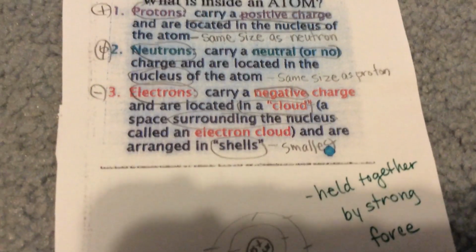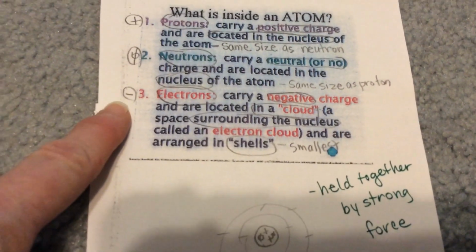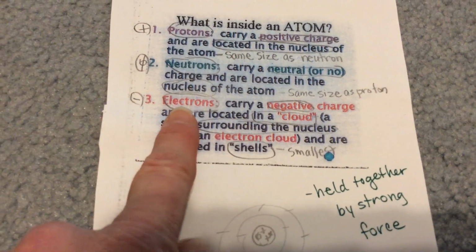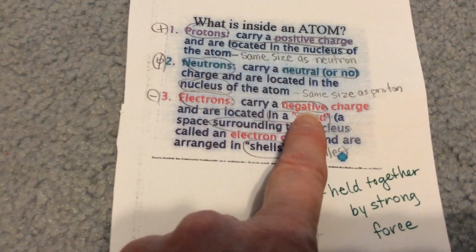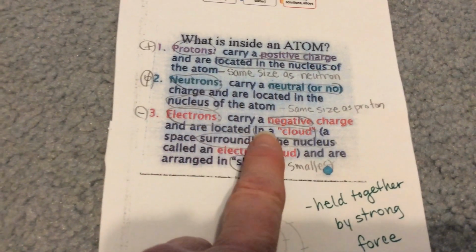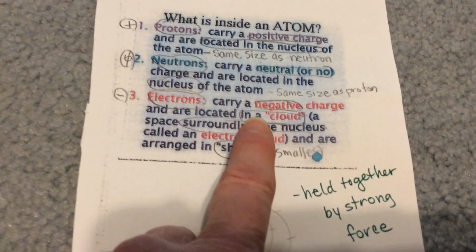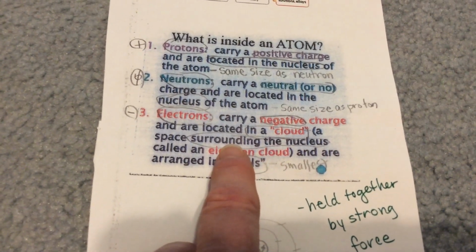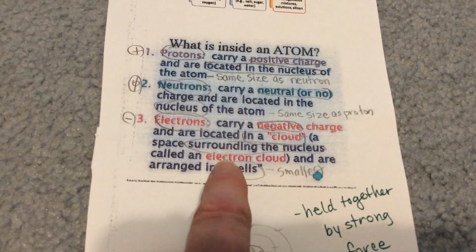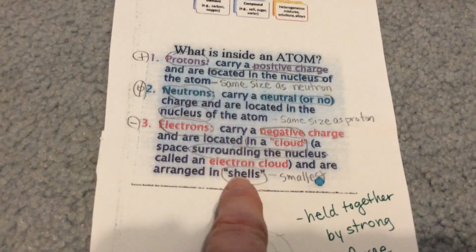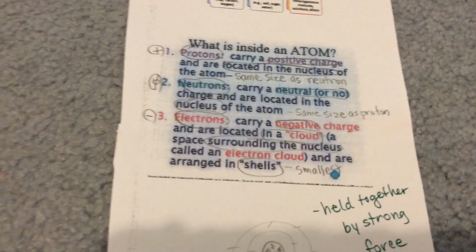Now we have the third subatomic particle. We will show that as a negative because the electron carries a negative charge, just like your negative numbers. Their location, we can describe it in three different ways. In the cloud, surrounding the nucleus, or outside the nucleus, or in something called a shell. And I'll explain all of that when you are back in school during class.